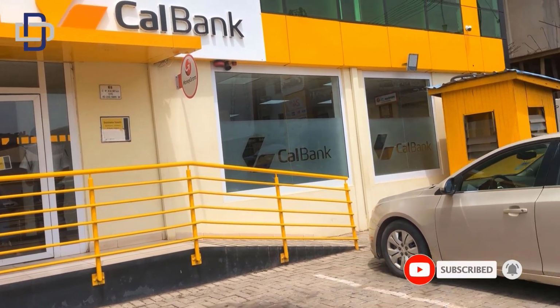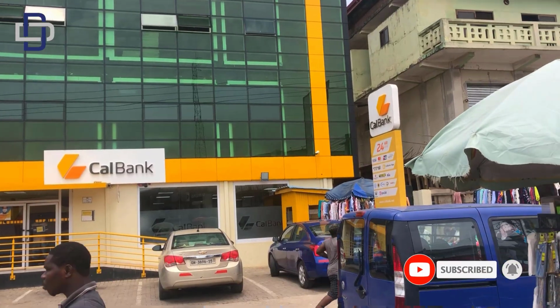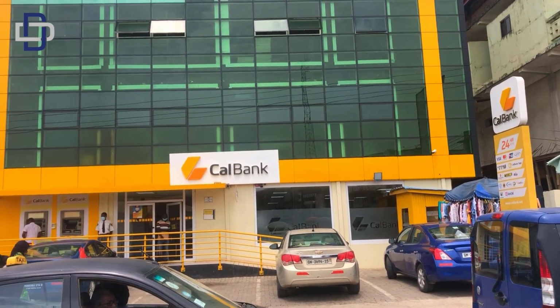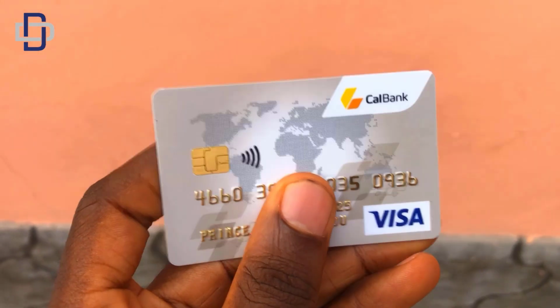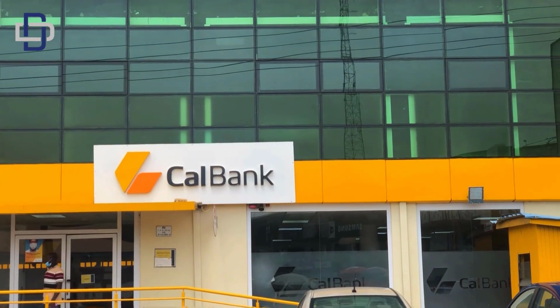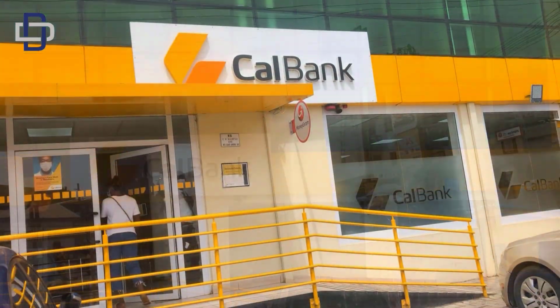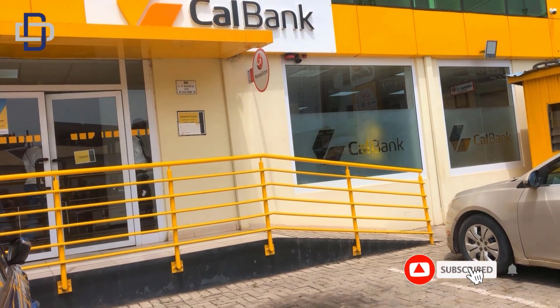To get this card, you need to have an active CalBank account, as I said earlier on. And you need to have a minimum of 15 cedis in your account because the card costs 15 cedis. Once the card is issued, make sure to use it to check your balance on their ATM machine to verify that the card is truly linked to your account or that it works before you leave the bank.